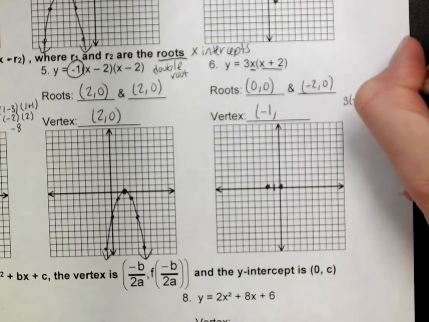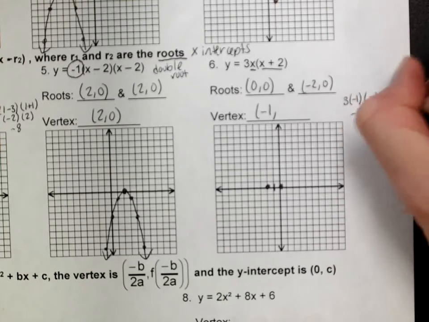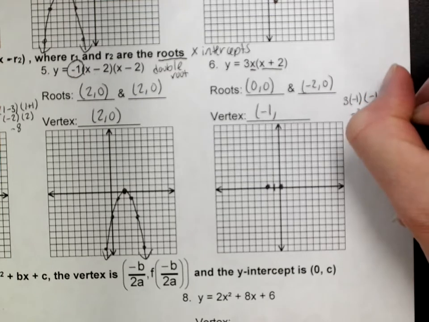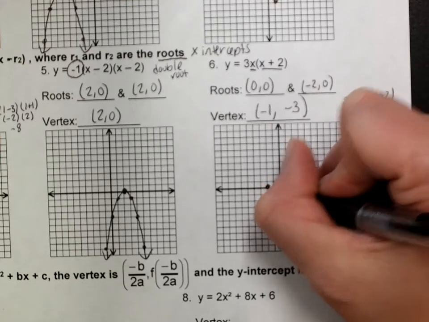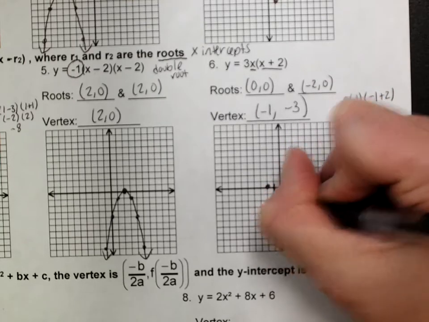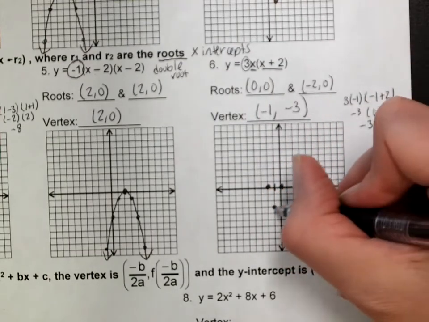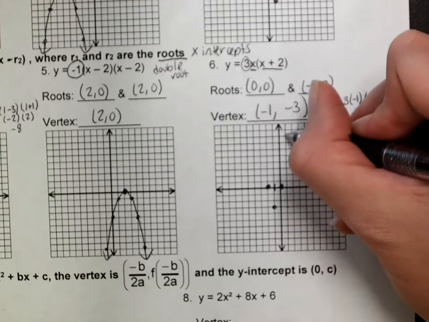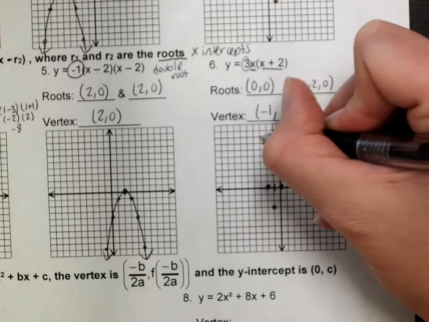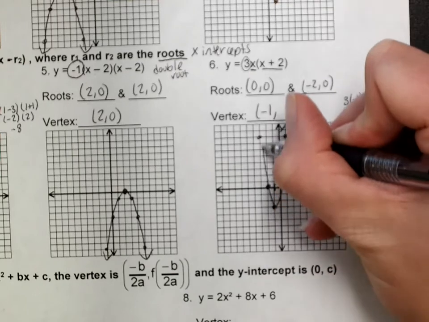Again, if I want to know where my vertex is, I plug negative 1 into my equation. So 3 times negative 1 and negative 1 plus 2. That is negative 3 times 1, which is negative 3. So the vertex is (negative 1, negative 3). And that makes sense because this graph has been stretched by 3. So if I wanted to do my next points, it would be over 2, up. Usually it's 4. This time it would be 12. So again, I can kind of cheat a little bit here because I know how many boxes are on this graph. It's 10, by the way.